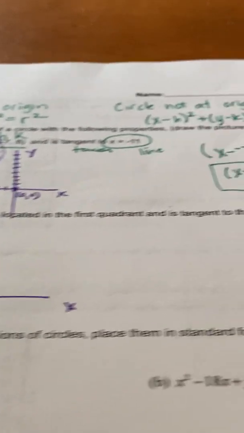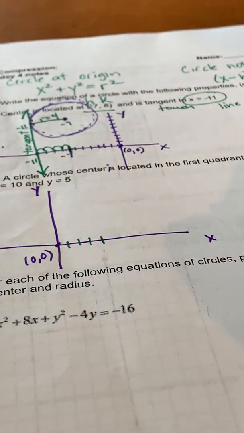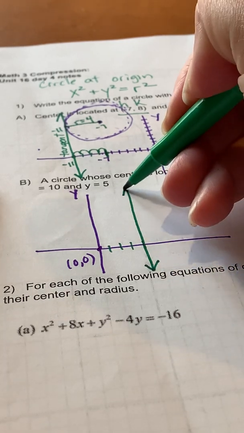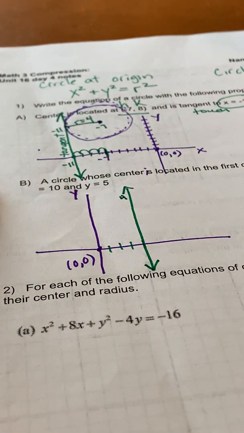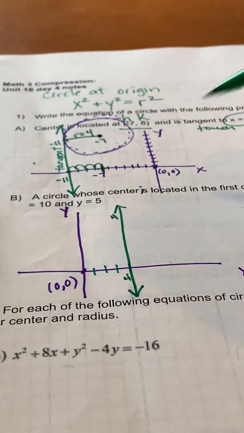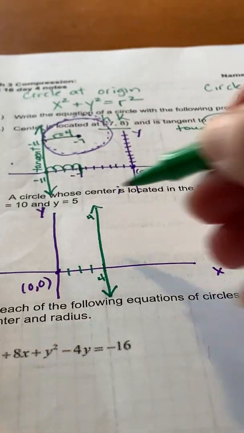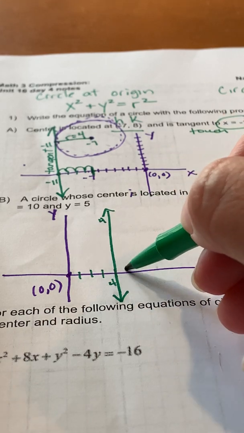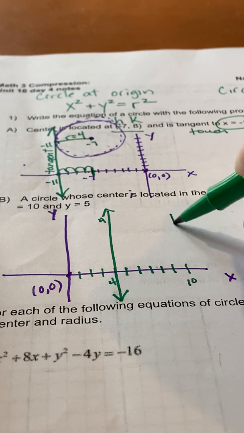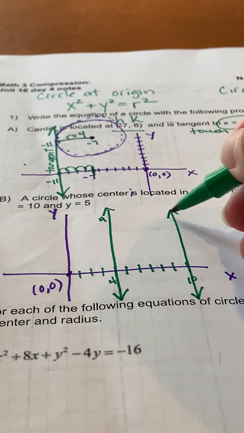All right. So tangent lines. X equals 4. So 1, 2, 3, 4 on the x-axis. I'm making a vertical line, and this is x equals 4. I'm just putting the number there to remind myself of what that is. I have another one here at x equals 10. So 4, 5, 6, 7, 8, 9, 10. I have another line going straight up and down through those. So this is 10.